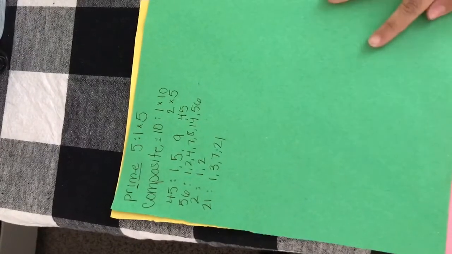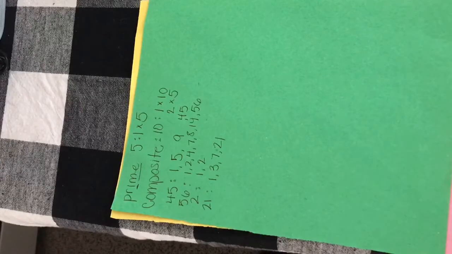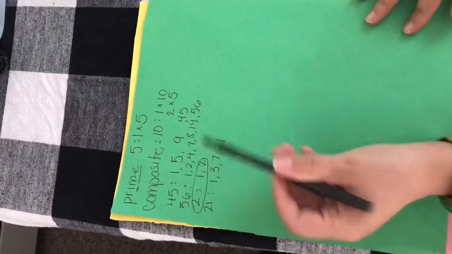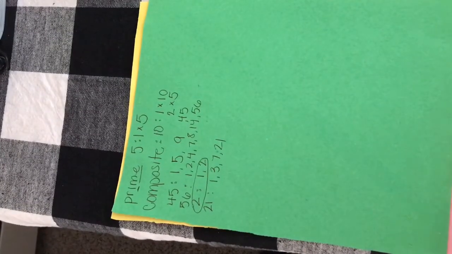Okay, boys and girls, so what I did was I just listed out my factors, and it's okay, just remember, you're allowed to divide, or you're allowed to skip count, use your fingers, use your toes, whatever you gotta do. So the correct answer for this one was C, or 2, because it's a prime number, and there's only 2 factors to get to the number 2.